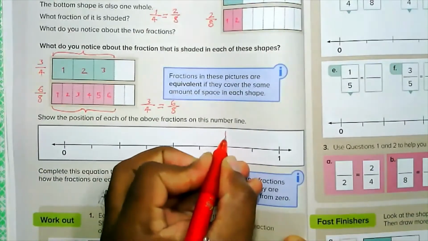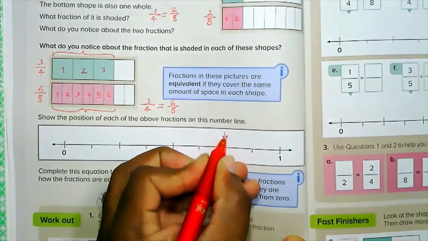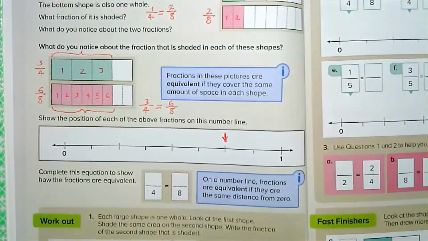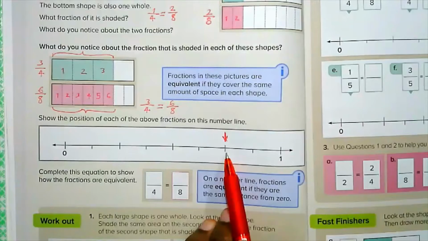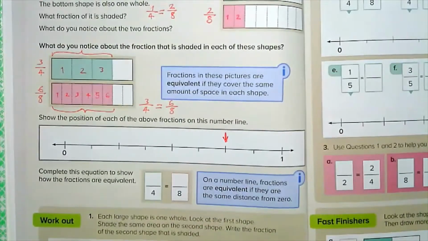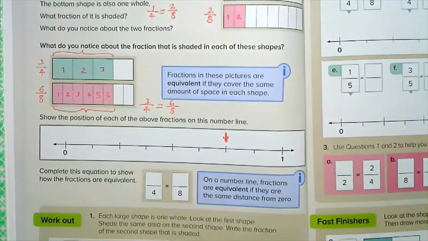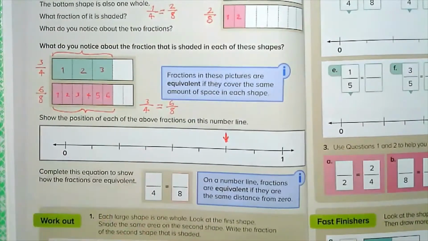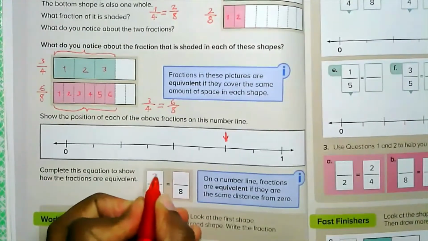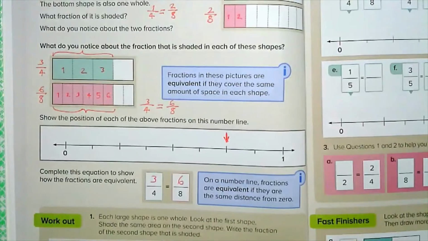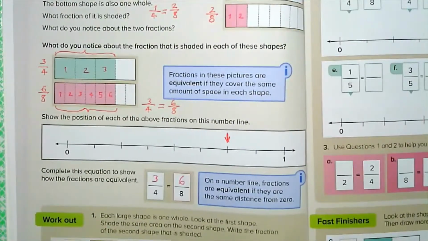So this is the portion that is shaded. 3/4 is shaded. Now, complete this equation to show how the fractions are equivalent. It's just like what I've written at the top. So 3/4 is equal to 6/8.